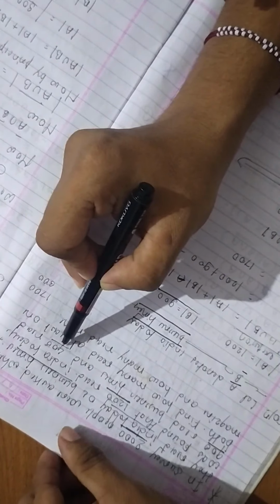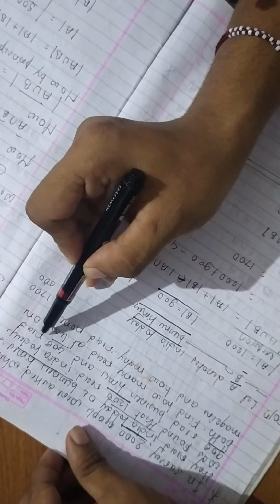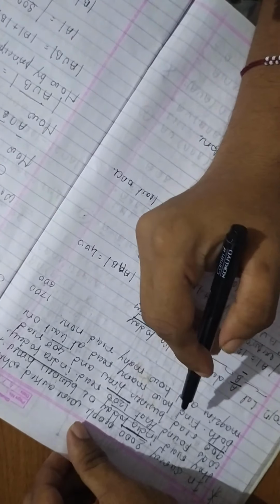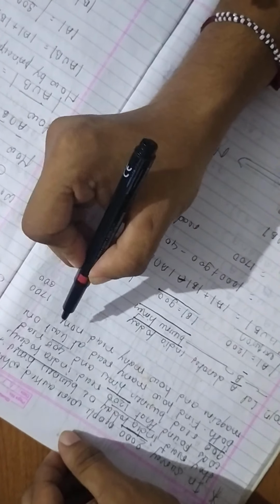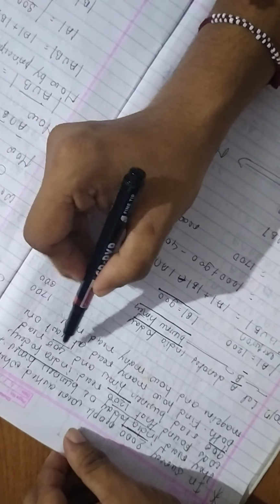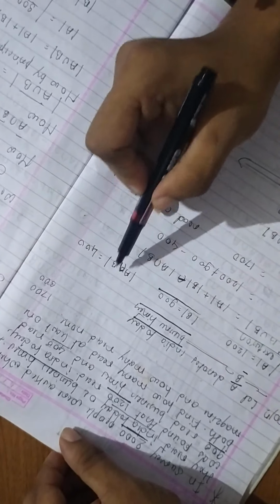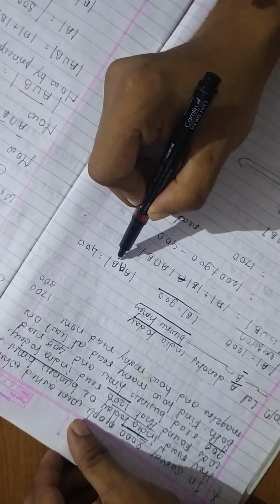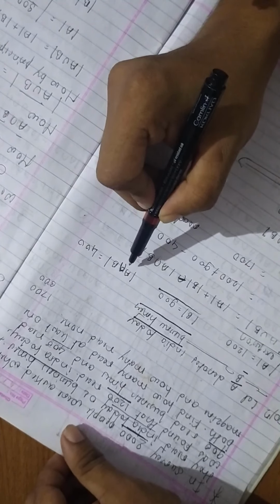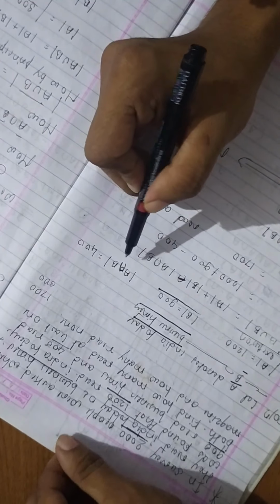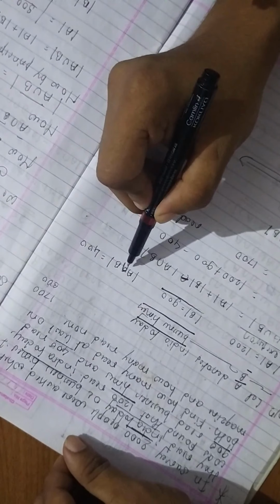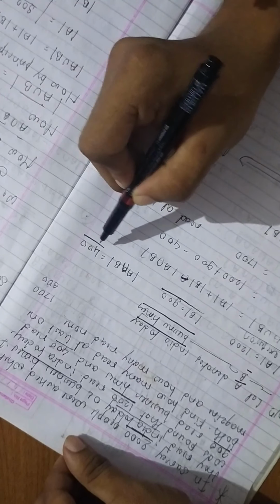And what is the 400 they have mentioned? 400 read both, meaning those people who are reading both India Today and Business Times. What is the count of those people? 400. So how to write this in set form? A intersection B, because they are common. Intersection we use whenever we are dealing with common data. So cardinality of A intersection B will become 400.